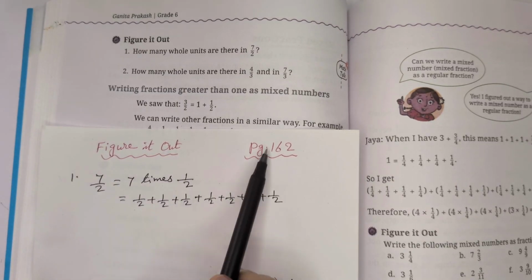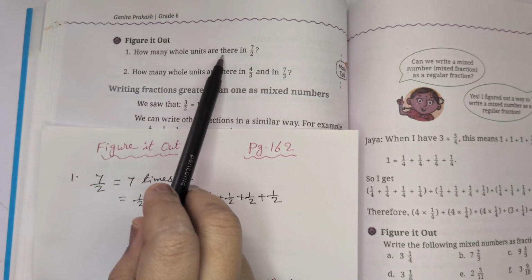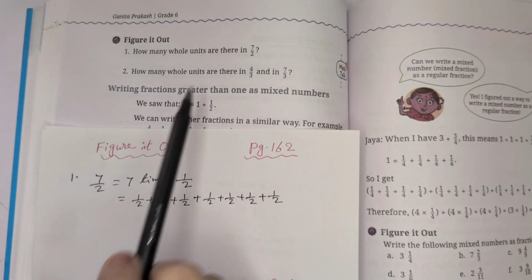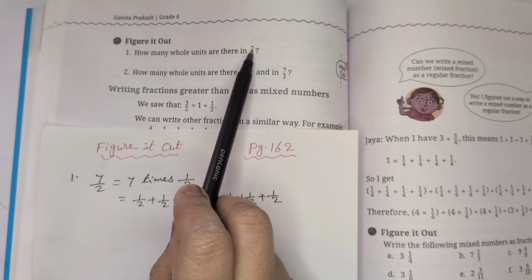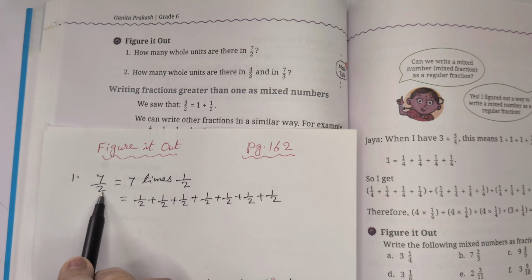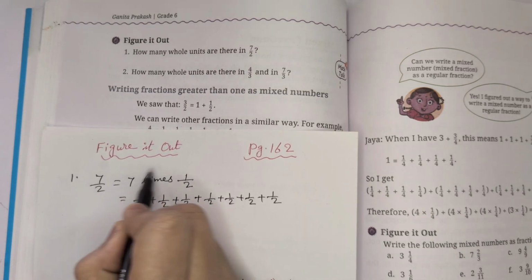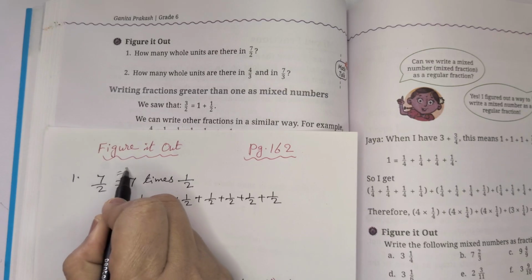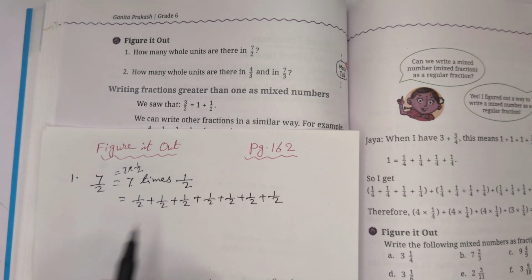Figure it out, page number 162. First question. How many whole units are there in 7 by 2? Here we can see it is more than 1 unit. The numerator is greater than the denominator. So 7 by 2 we can write as 7 times 1 by 2. So we are writing 7 times 1 by 2.